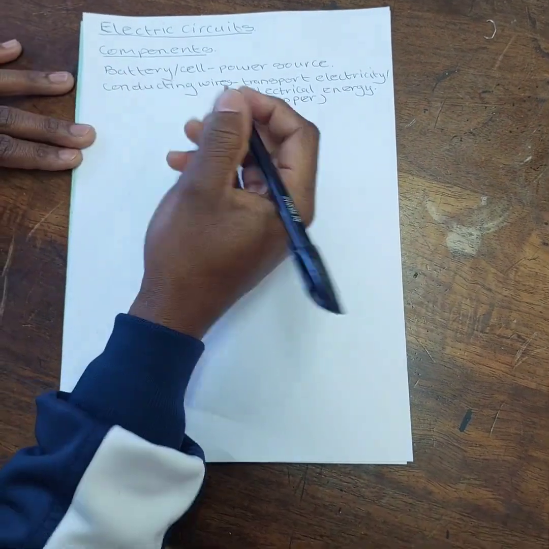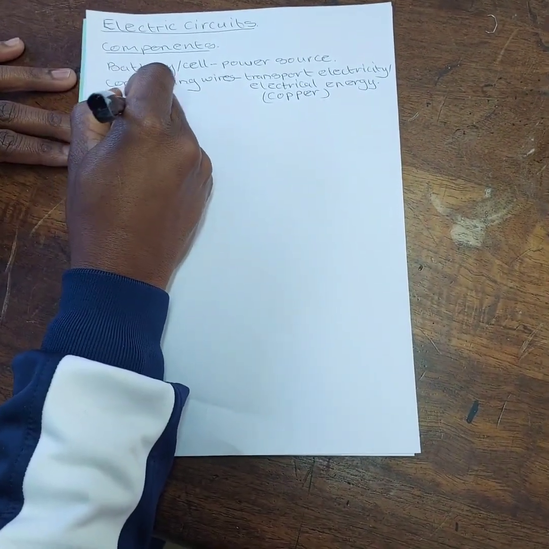And then moving from there, we have a device.